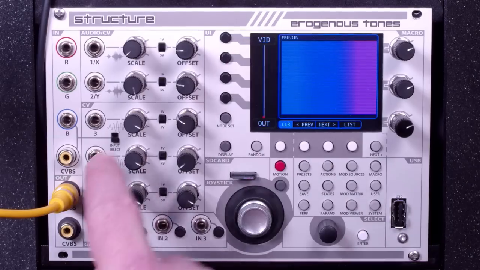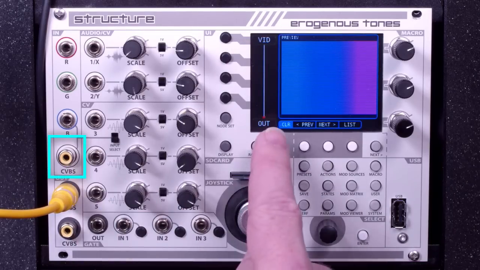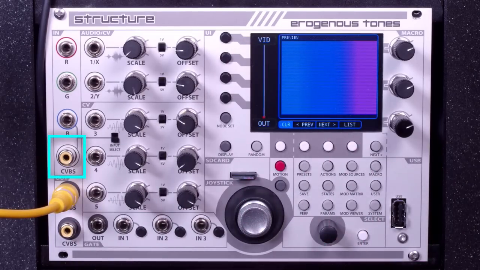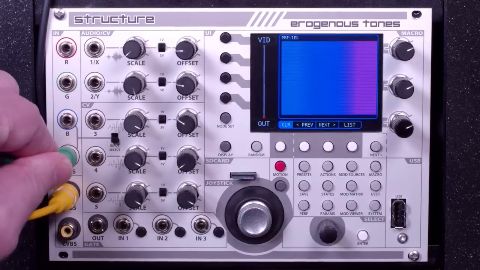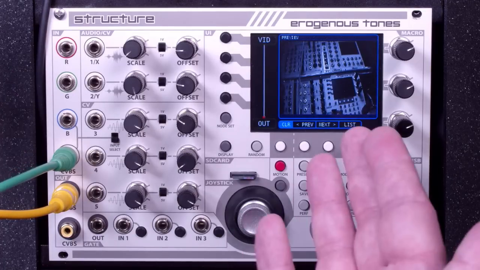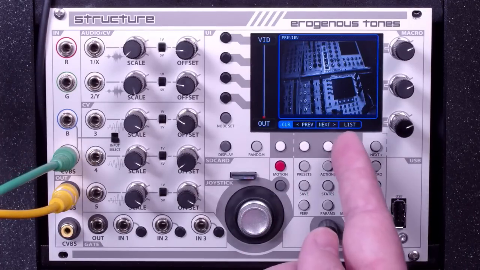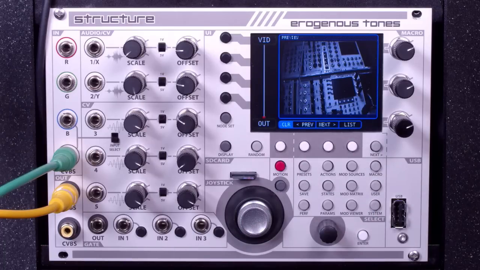And then we can also go to the video node. Now the video node is coming from the composite input here. When you see blue to purple, that means no signal has been found. So I have a webcam I'll plug in. And here we see a shot of one of our Structure modules hanging out with his LZX module buddies.